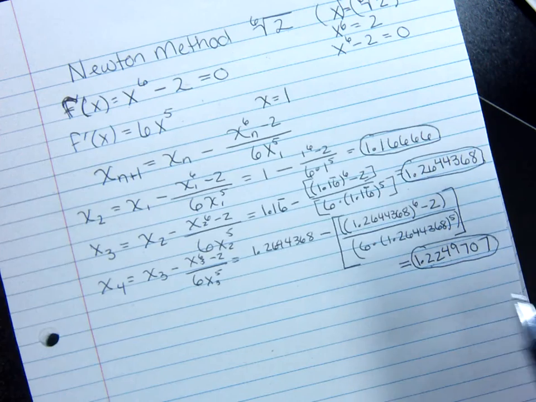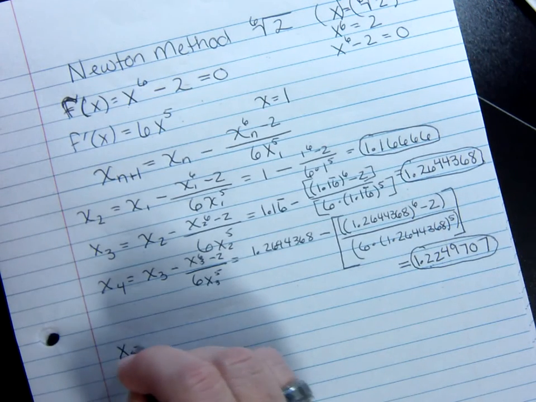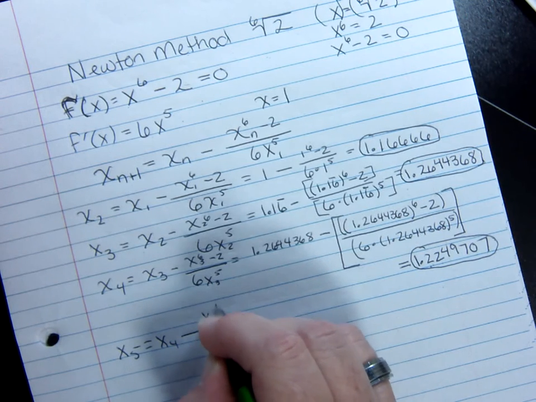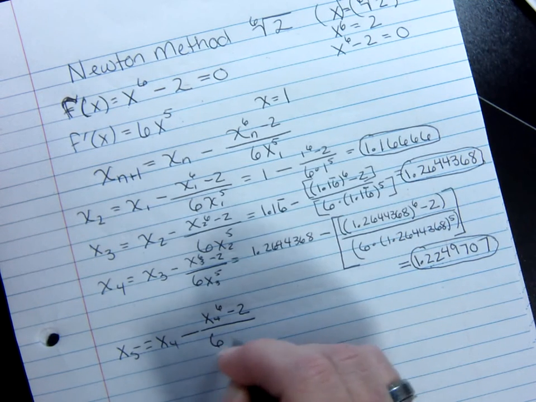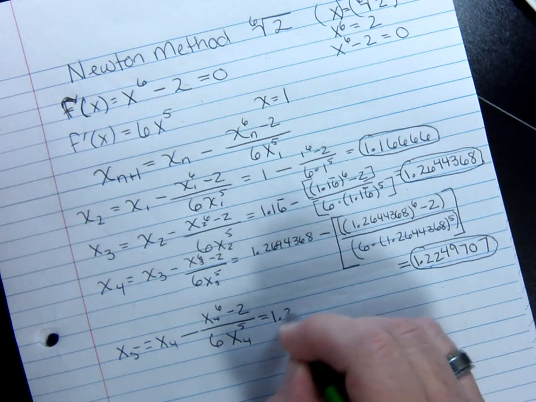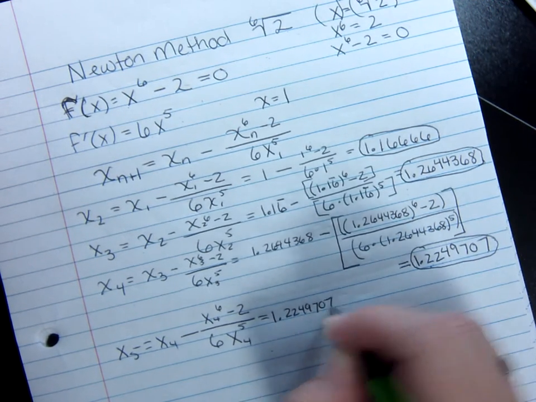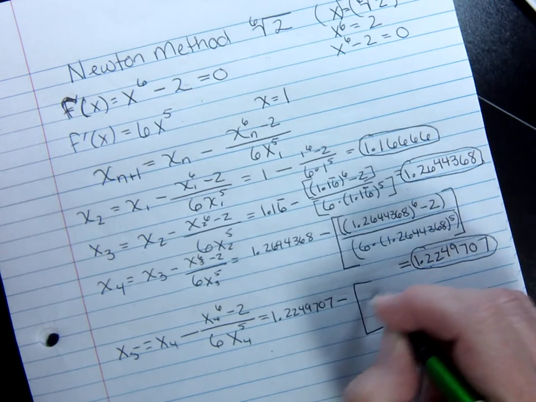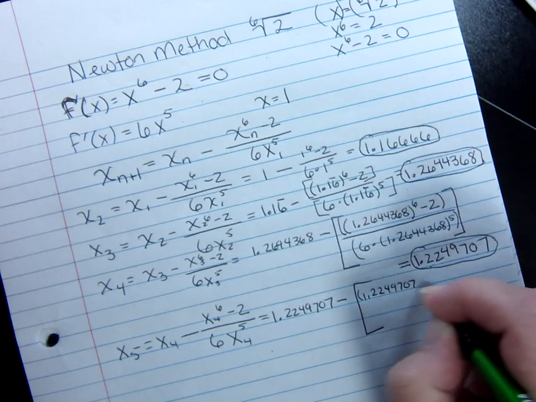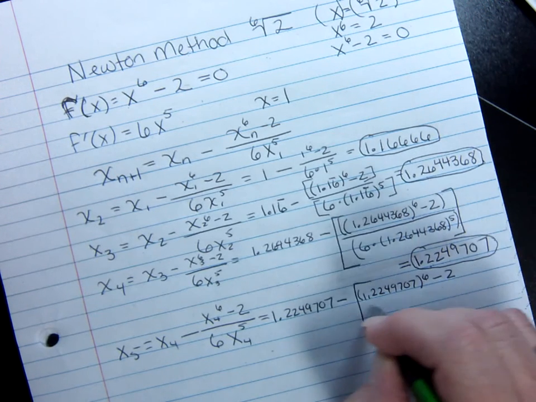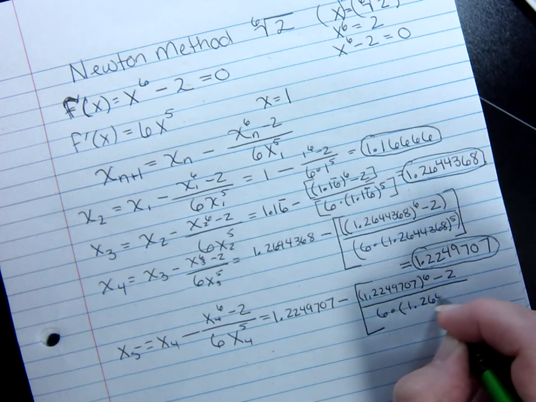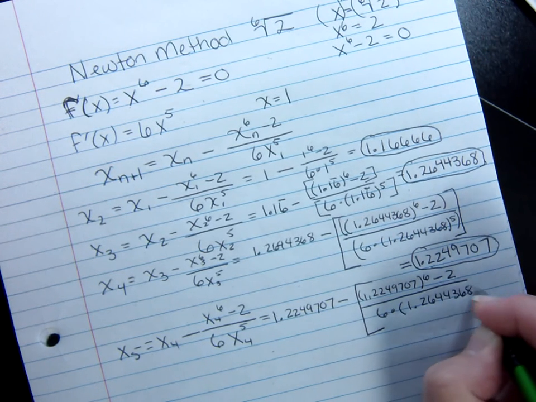Let's try x sub 5. I'm going to use my x sub 4 value. And that will be my 1.2249707 minus, here we go again, (1.2249707 to the 6th power minus 2) over 6 times 1.2249707 to the 5th.